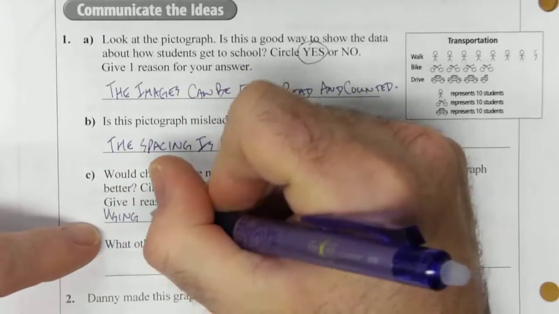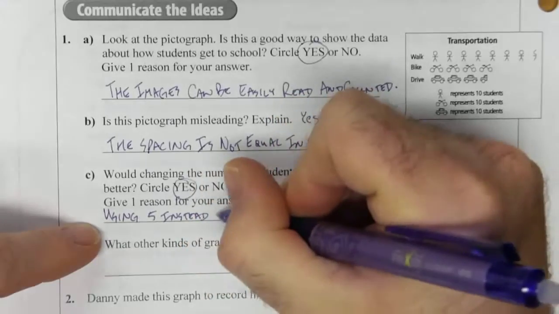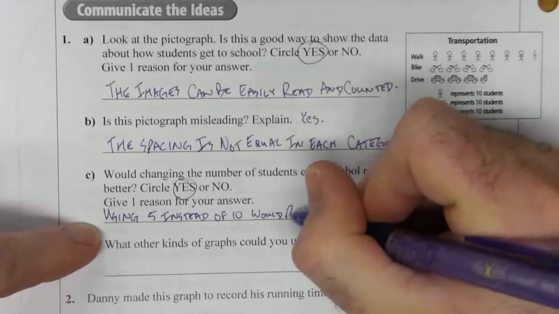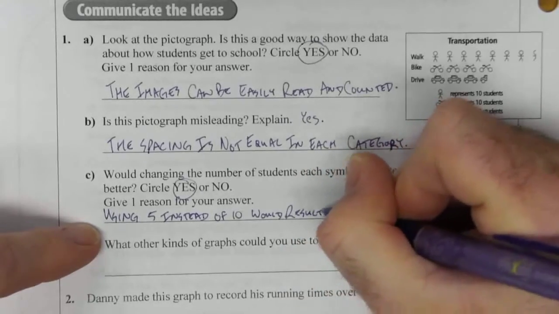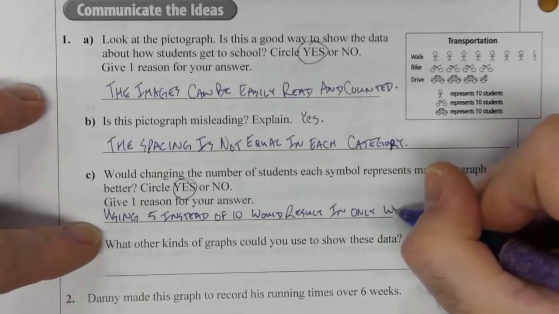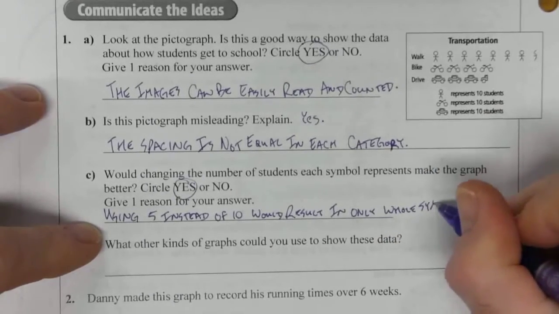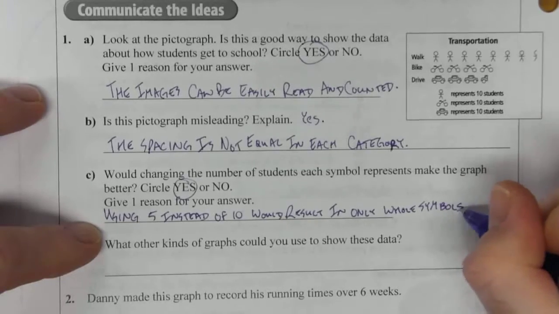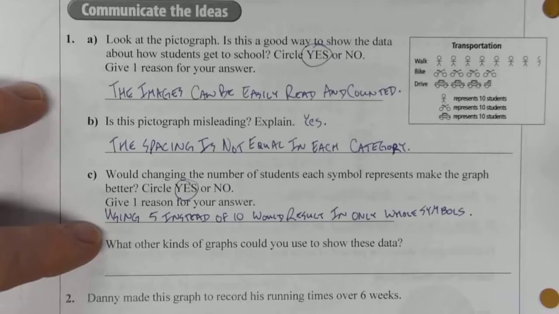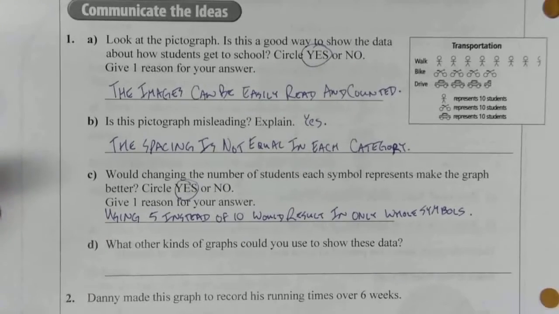Using 5 instead of 10 would result in only whole symbols. Ten is an easy number to count by, so there may be some benefit to go with that as well.